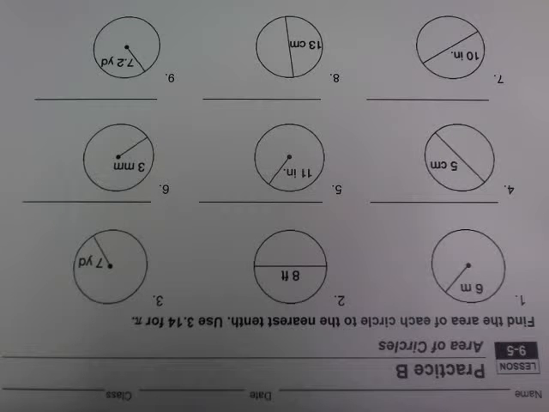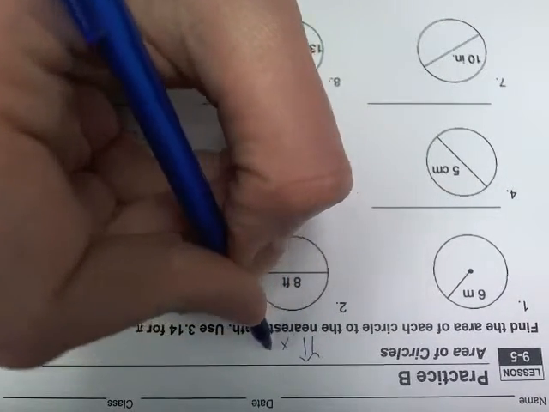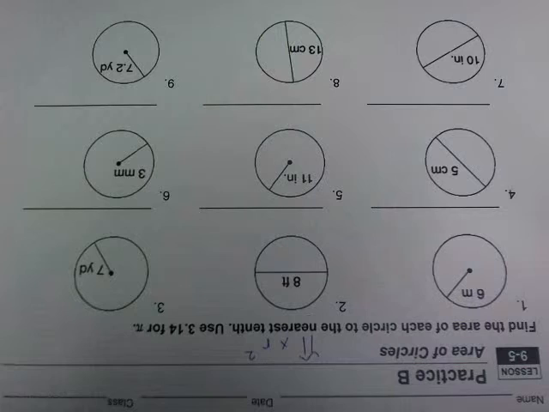This is the homework helper for the workbook for the 7th grade, Chapter 9, Section 5, Area of Circles. As you recall from the note presentation, we're using the formula pi r squared, or pi times the radius squared, to find the area of the circle. And as we look at question 1, that's great, because what they gave us is indeed the radius. So I'm going to just dump numbers into the formula and solve here.